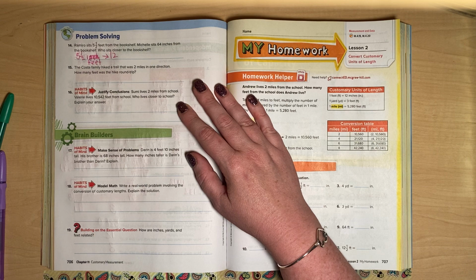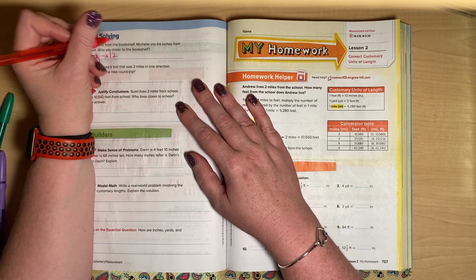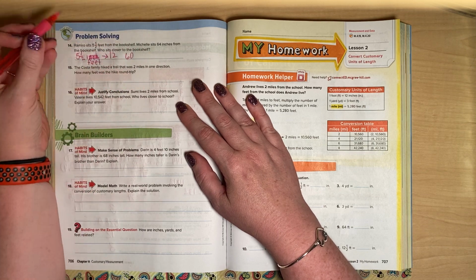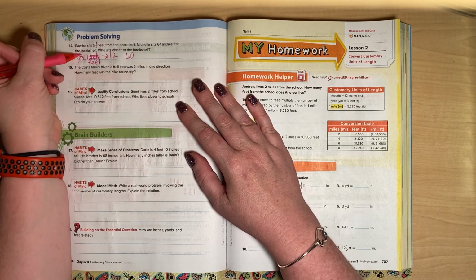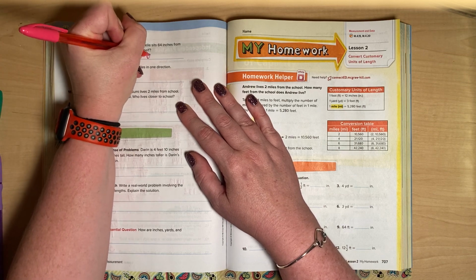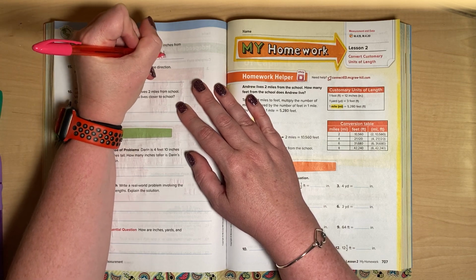To do that, I'm going to multiply by 12, because to get from feet to inches, I have to multiply by 12. So 5 times 12 we know is 60, right? That's my 5 whole feet. But then my half foot is going to be 6 inches. So 60 plus 6 is 66 inches.